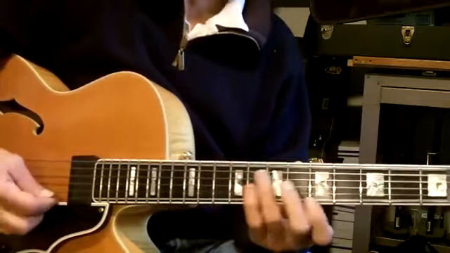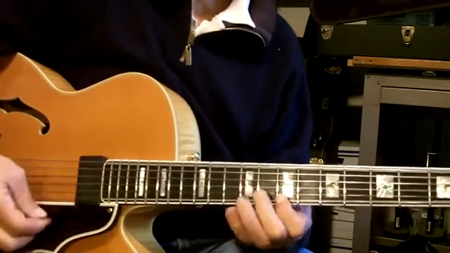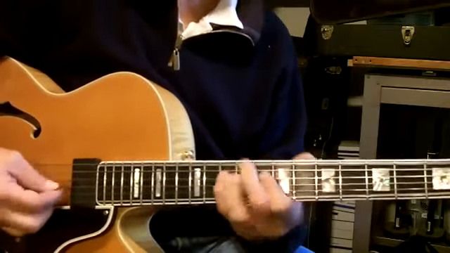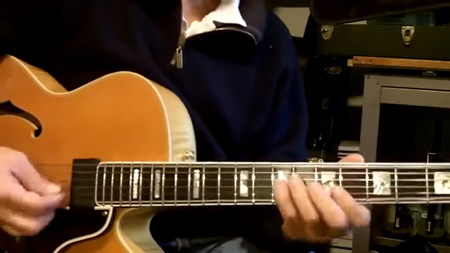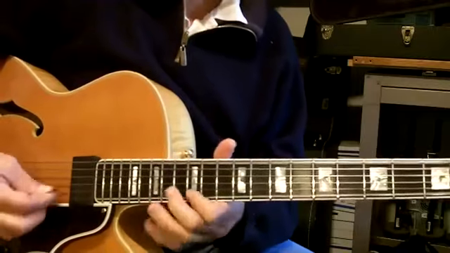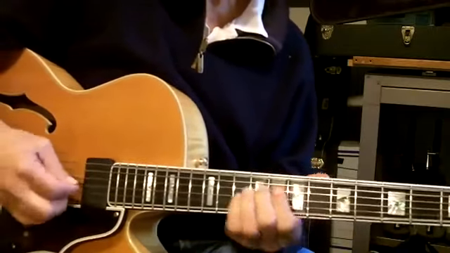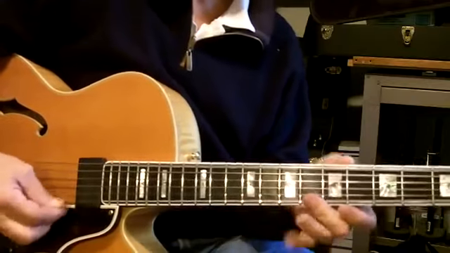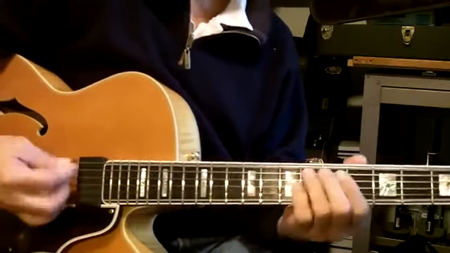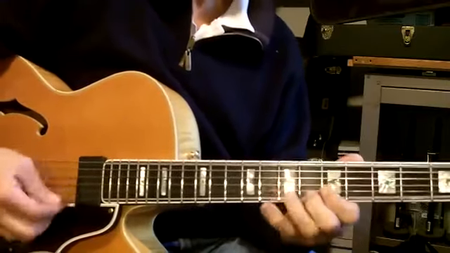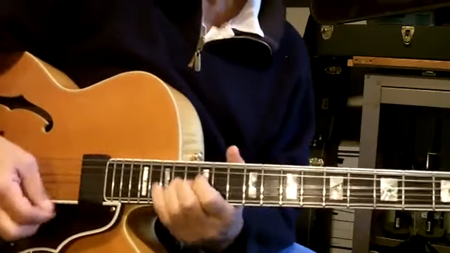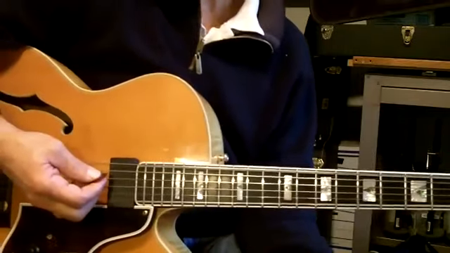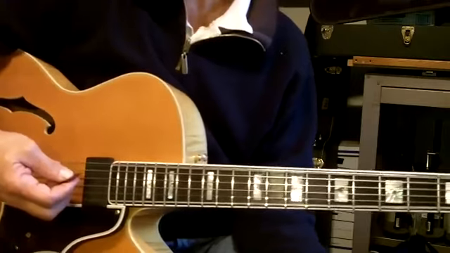So now I'm using it to help define the mode. Now I'm using the pitch as a characteristic tone of the mode. That's one way to play it.